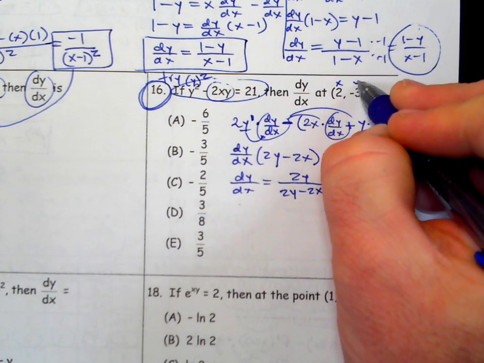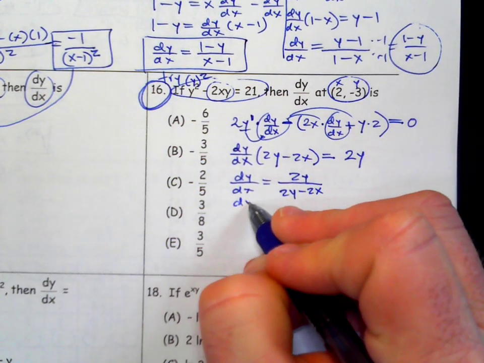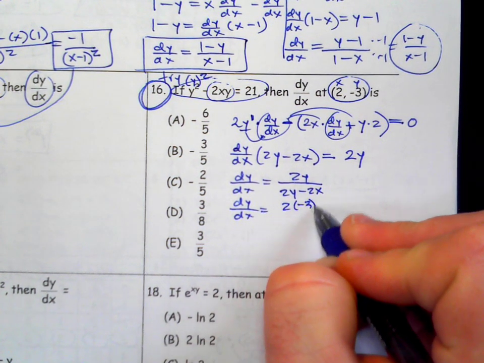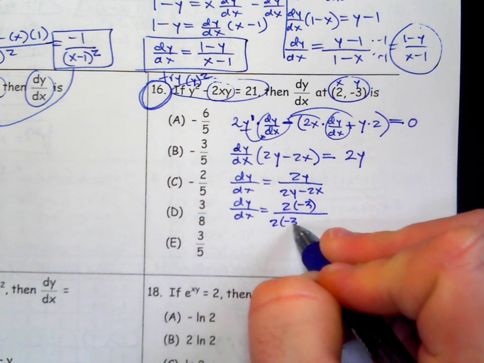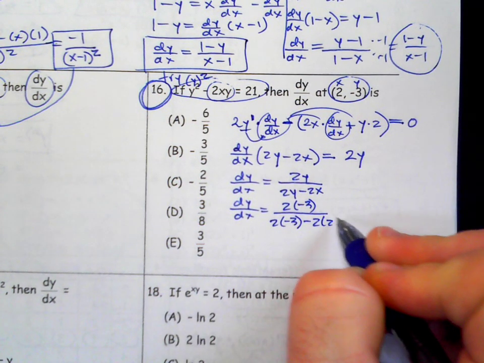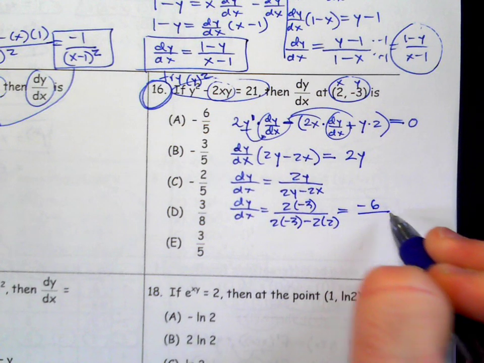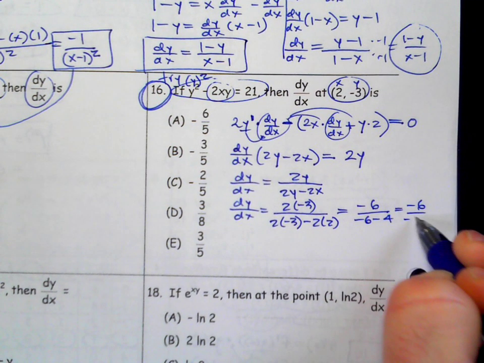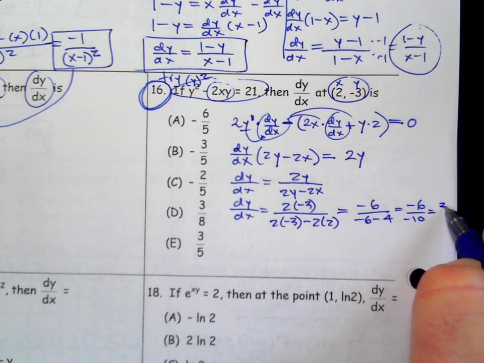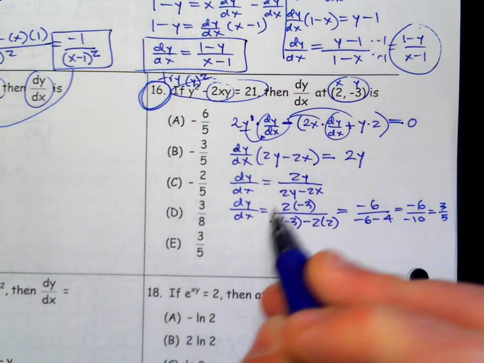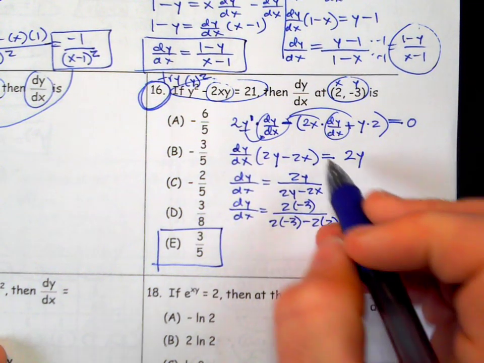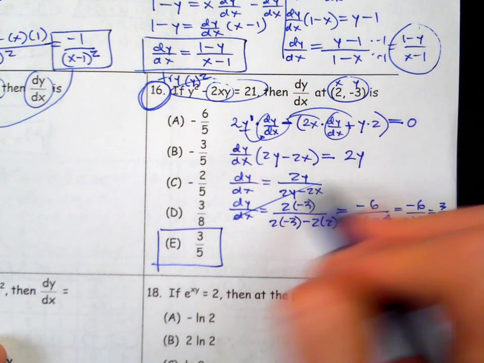Then we want to evaluate at x, y, and they gave us an x and a y value, which works nicely because we need the y as -3 and the x is 2. So we get -6 over -6 minus 4 equals -6 over -10 equals positive 3/5. Positive 3/5.